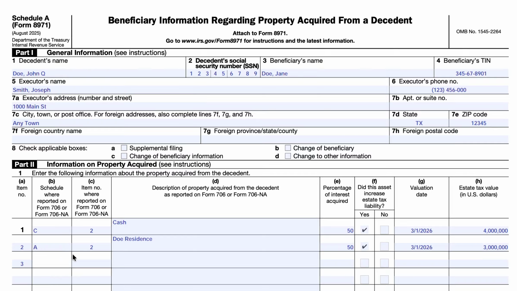And then the last one being stocks and bonds, we're going to say that this was also a yes. We'll say this was $1 million.